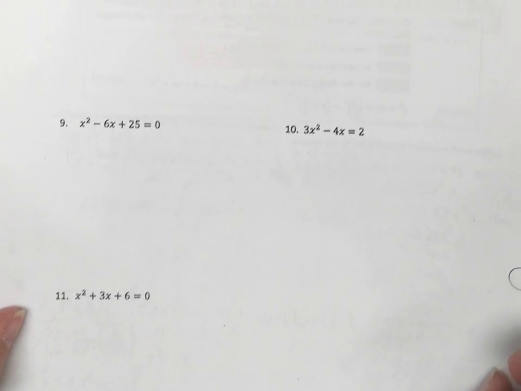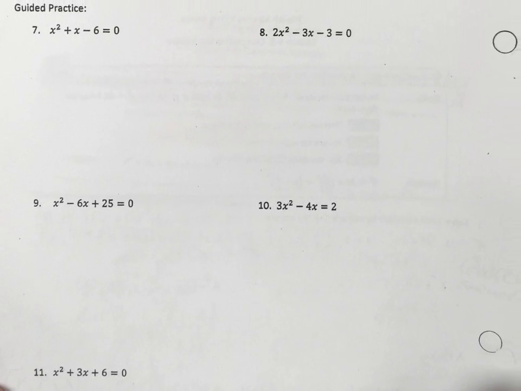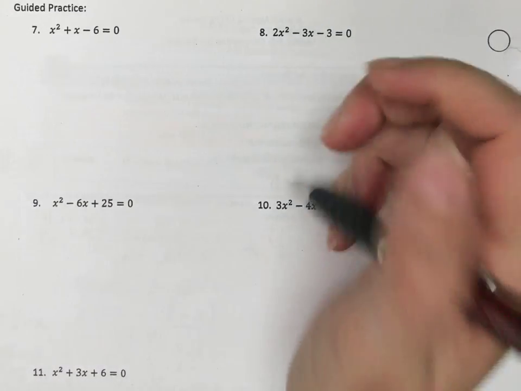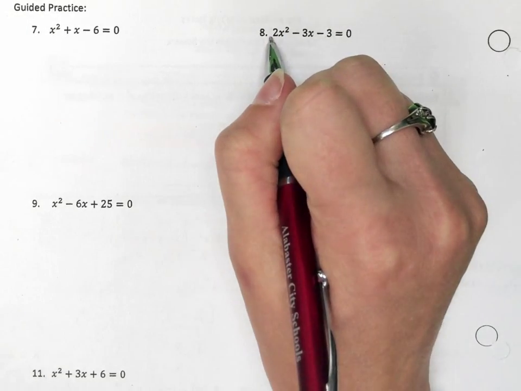Alright. What about Friday's stuff? Which one? No, we don't have time to go over all of them, okay? So where do we need to go from? 11. Just 8? Okay. So we need to divide everything by 2 first, right?